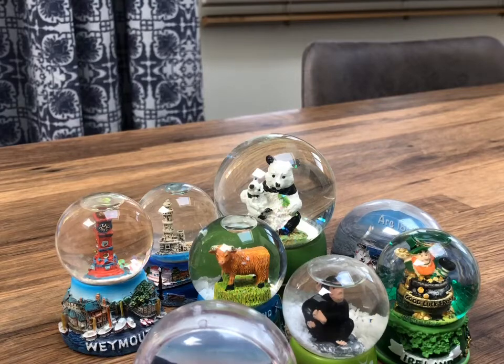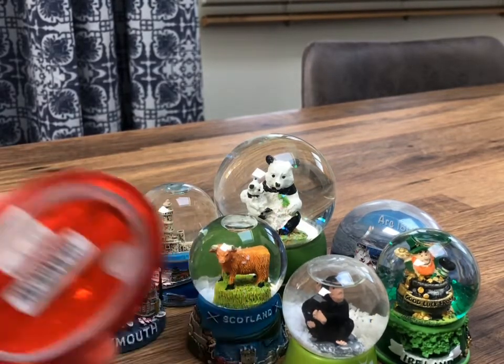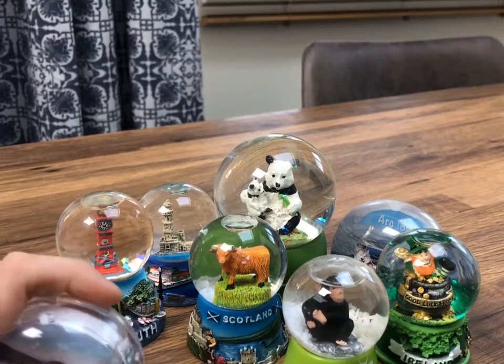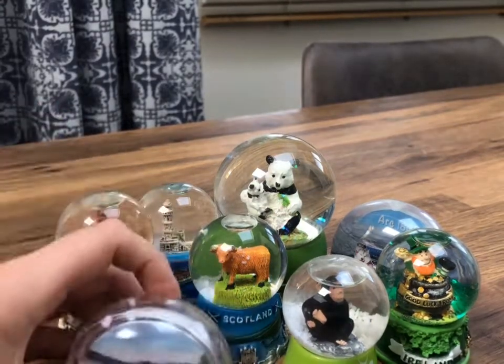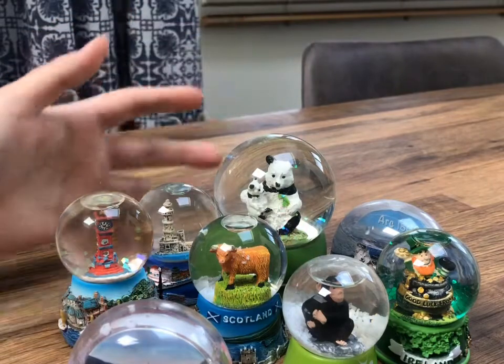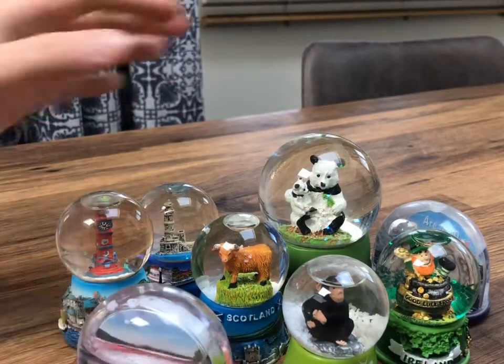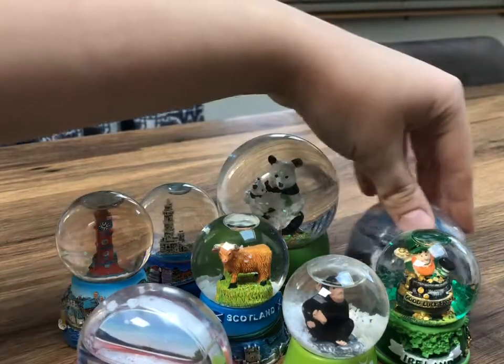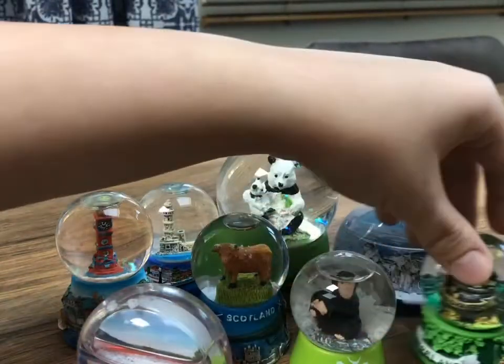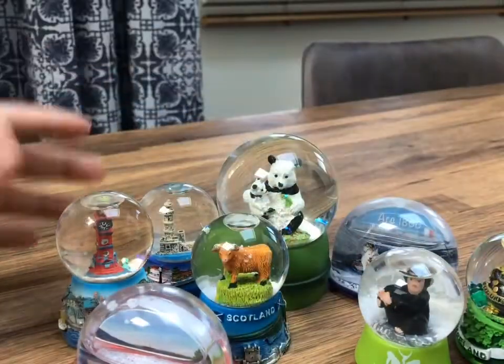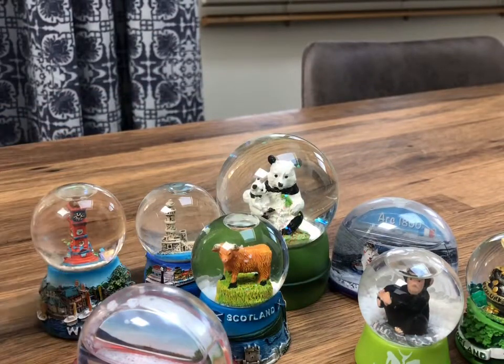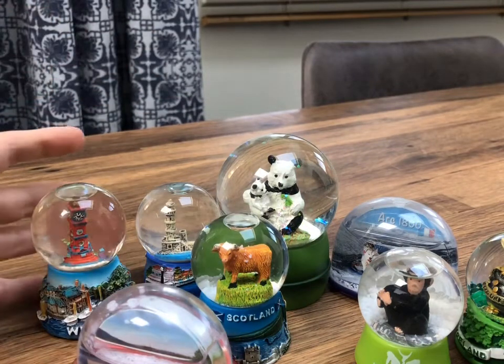An example of taxonomy classification, but instead of using animals or plants or anything else, I'm going to be using my snow globes. So I've picked a few snow globes. I've got 8 here, and I'm going to try to classify them. They're all very different in their own unique way, but they do have certain characteristics which I can group together.